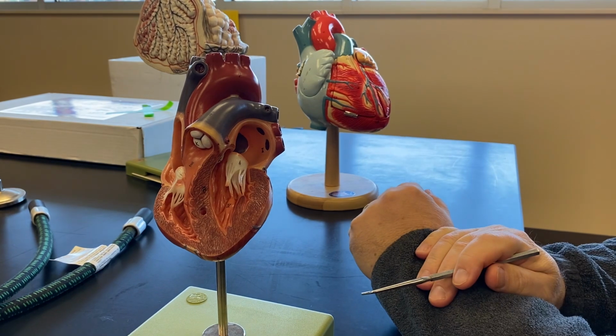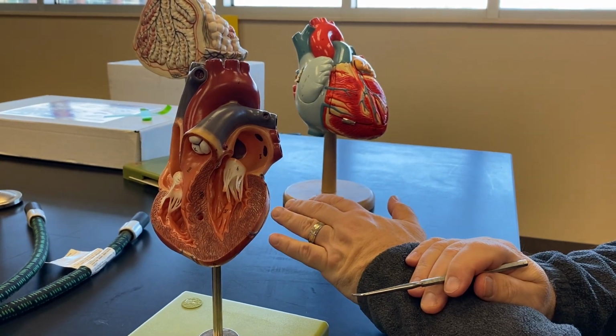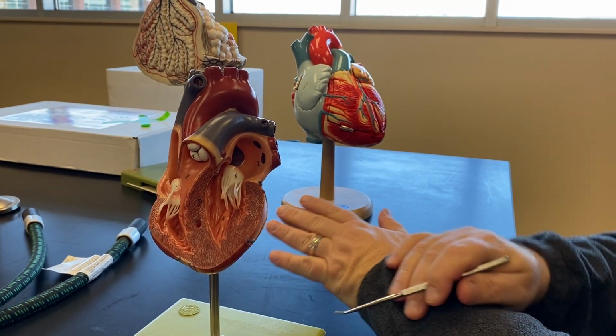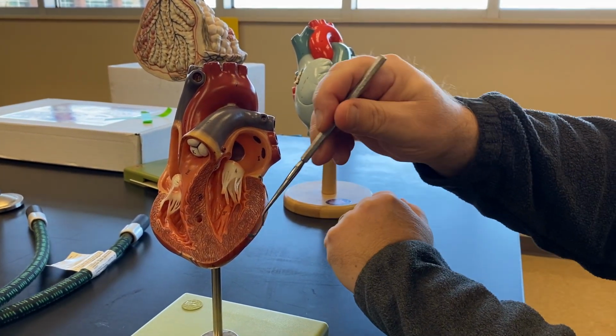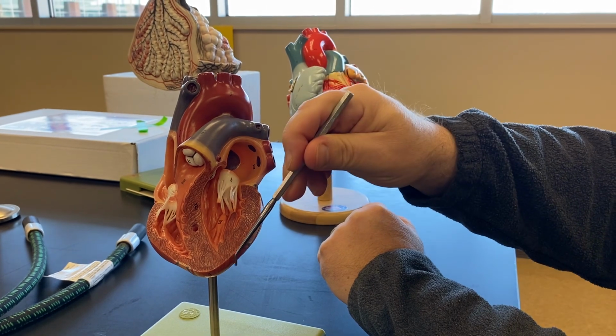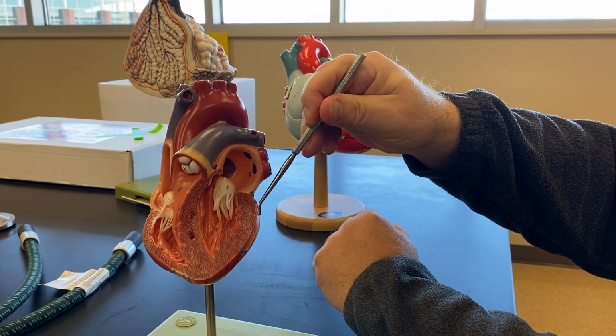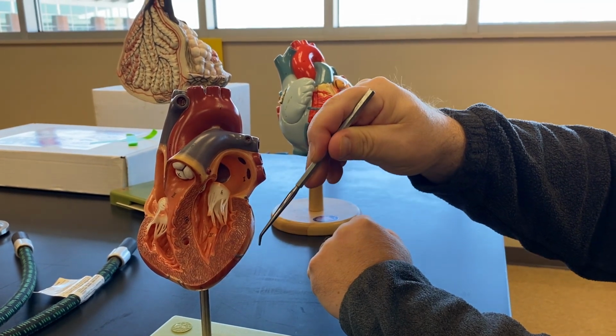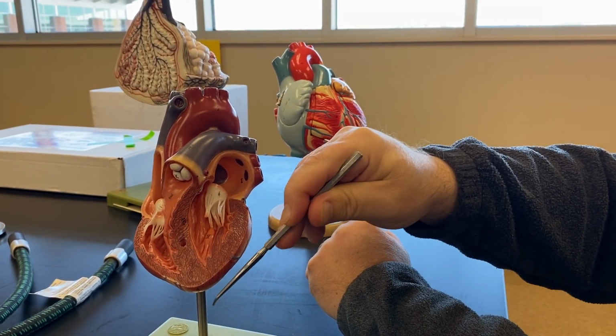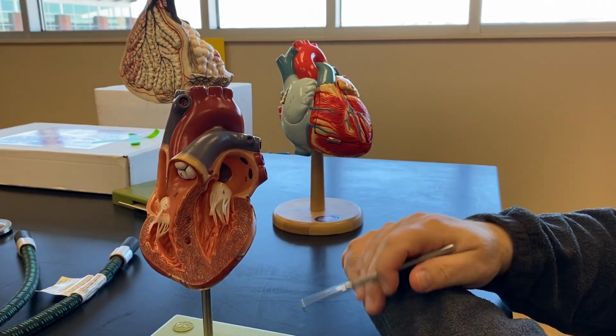But it creates a pericardial sac, a fluid-filled sac that allows this heart to be pretty close to friction-free inside of the chest cavity. And so we have a visceral pericardium, also known as epicardium, which you see here. It doubles back on itself to form a parietal pericardium, which you don't see here. And that parietal pericardium helps to form a pericardial sac that surrounds the heart.